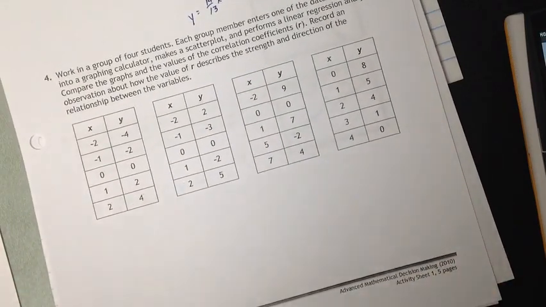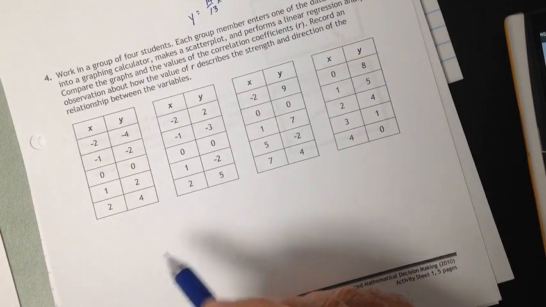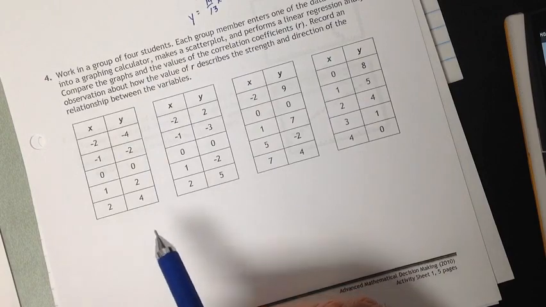Well, these don't take that long because most of your x values are pretty similar. So go on and do all 4 of these. Sketch them out.